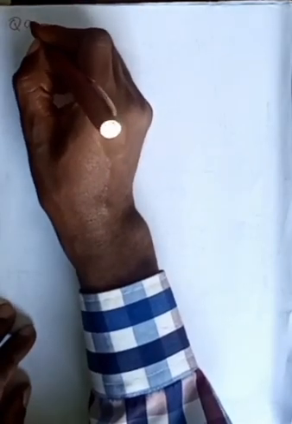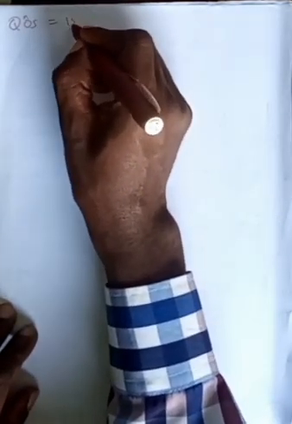So we can now say that the QOS here is equal to 154 degrees.